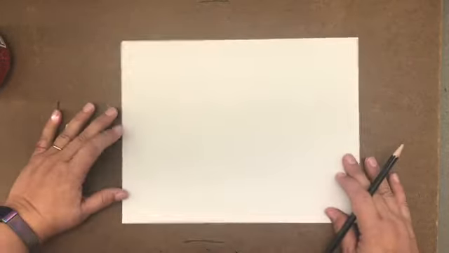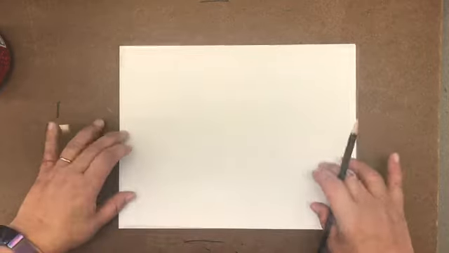Once you have your pencil ready and your paper, you have to make your first decision. Do you want to make your art going the tall way, the vertical way, or the horizontal way, the shorter way? It's up to you which way you think will look better for your landscape drawing.